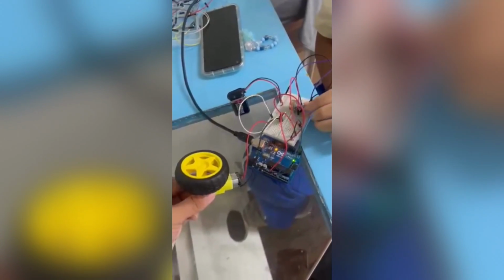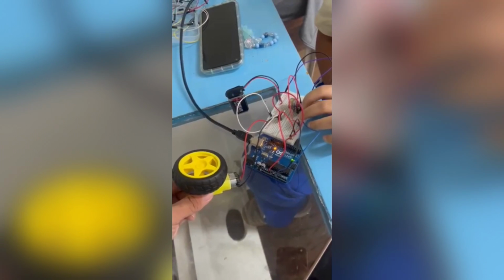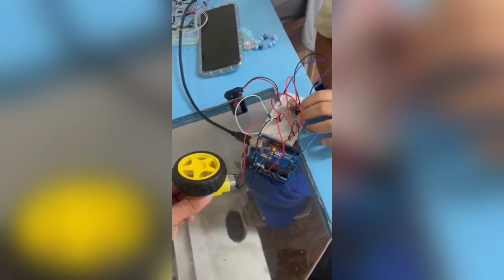Applications of this activity include electric fans, where fan speed can be adjusted with a knob, and RC car speed control.